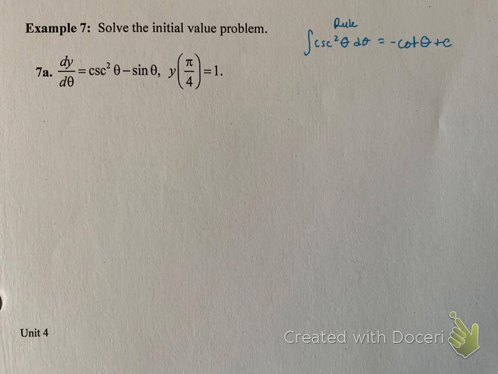Okay. And then we have the rule for sine as well, the integration of sine theta d theta. The rule states that that is going to give me cosine theta plus c. Okay, so those are the two rules that I'm going to apply with this one. So to find the initial value, remember I have to find the function. So to find the function, I have to take the integration of the derivative, which is given as dy d theta. And instead of x, I'm going to put theta in there because that is my independent variable.